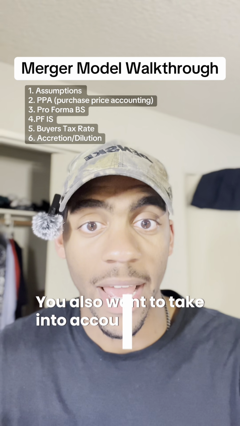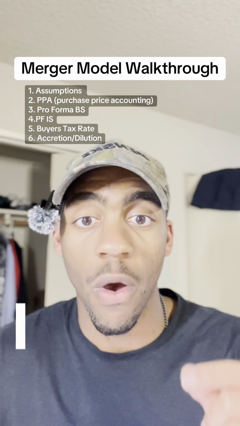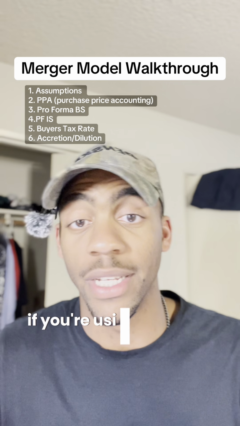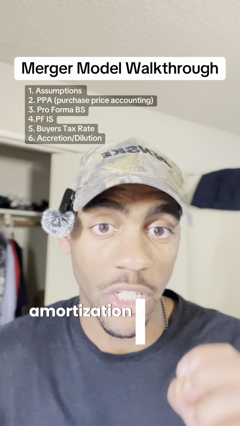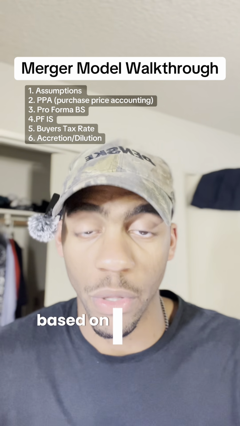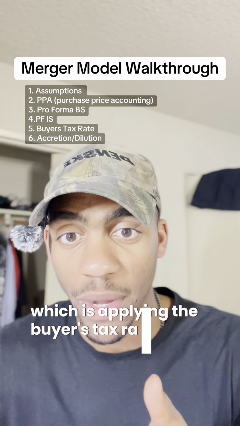You also want to take into account any foregone interest on cash if you're using cash as a consideration, or you want to take into account interest expense if you're using debt as a consideration. And you also want to take into account any depreciation and amortization expenses you have from the beginning based on those asset write-ups, right?